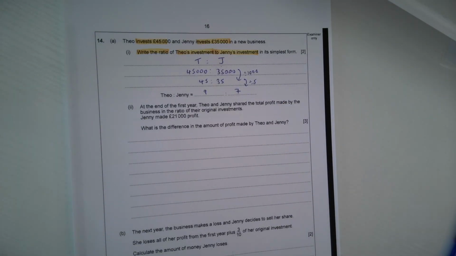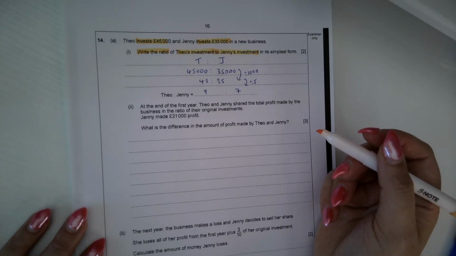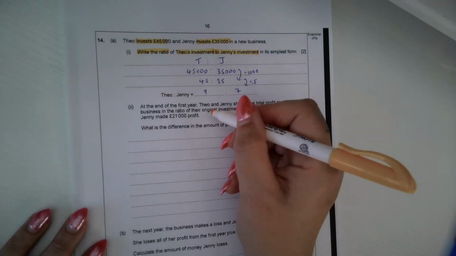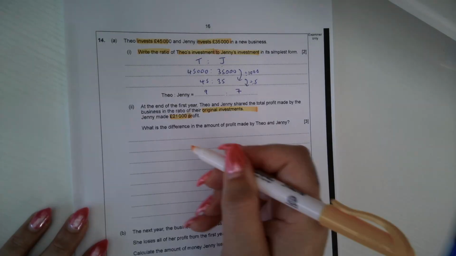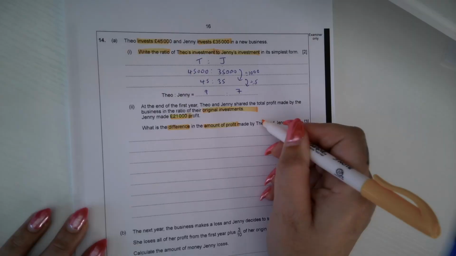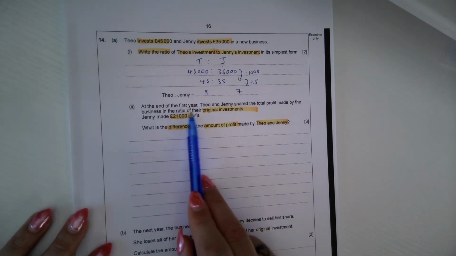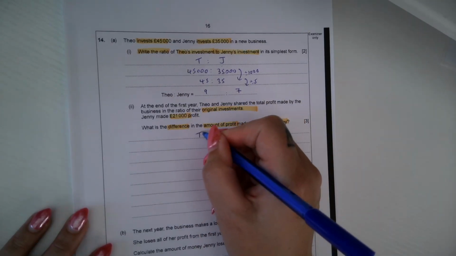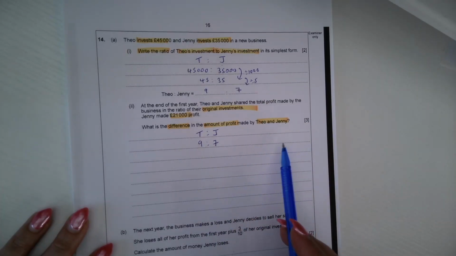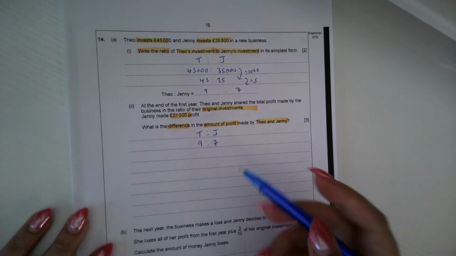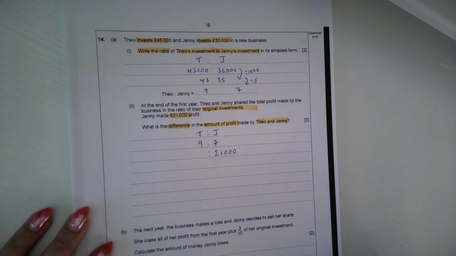Part 2. At the end of the first year, Theo and Jenny shared the total profit made by the business in the ratio of their original investments. Jenny made £21,000 profit. What is the difference in the amount of profit made by Theo and Jenny? So straight away, we're sharing this profit in the ratio of their original investment. So we're doing Theo to Jenny in a ratio of 7 to 9. We're sharing the profit, guys. They tell us how much profit Jenny made. So Jenny's part of the ratio is actually worth £21,000, okay?